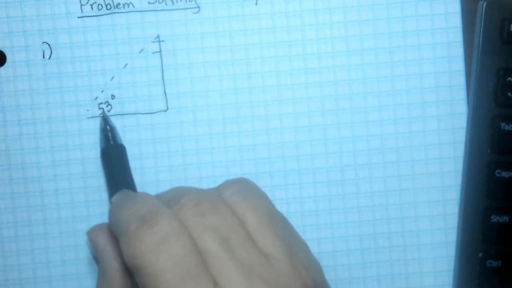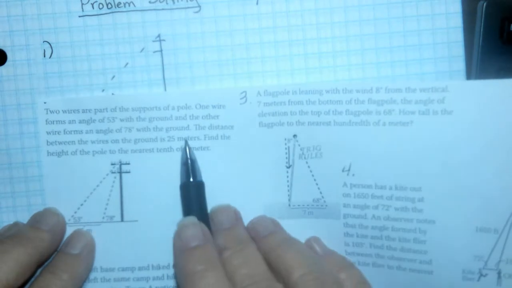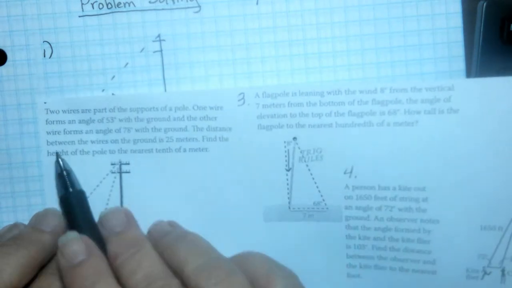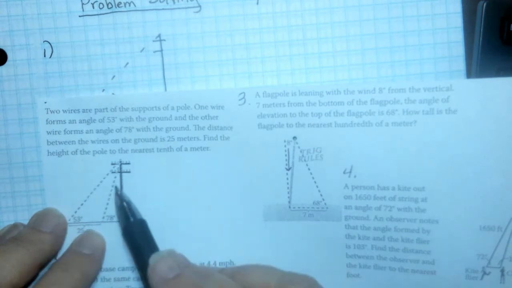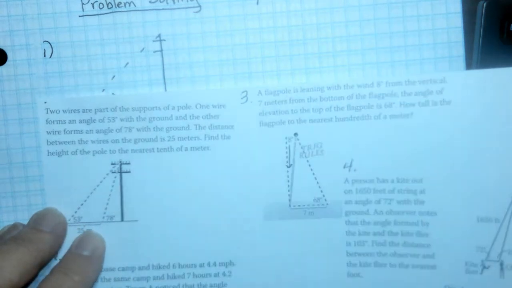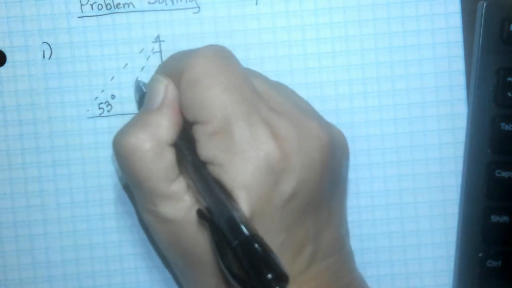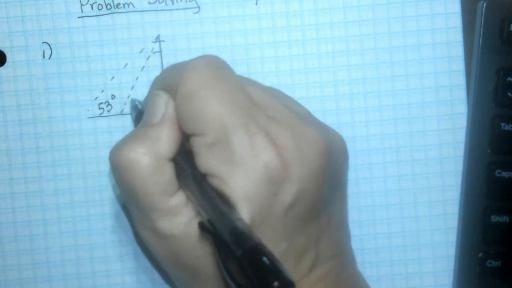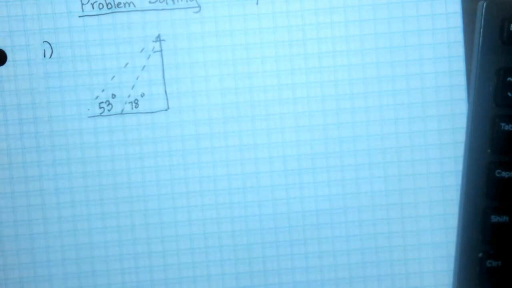Wire, ground, 53 degree angle. Alright, go back to reading. The other wire forms an angle of 78 degrees with the ground. Again, we've got the drawing here, but if we didn't have it, we should be able to draw this on our own, because we have another angle here, another wire, and this angle is 78 degrees.